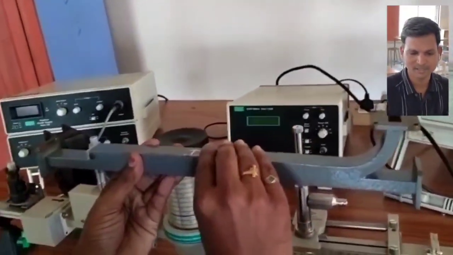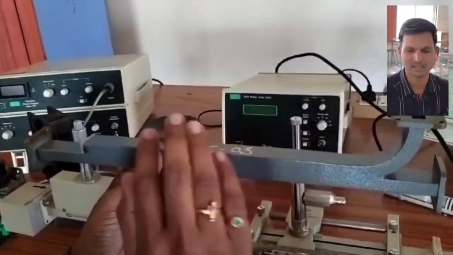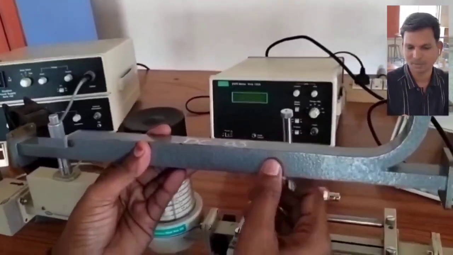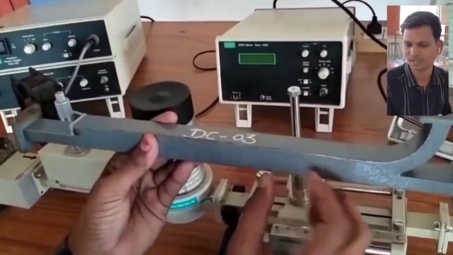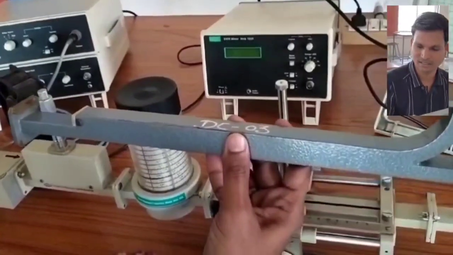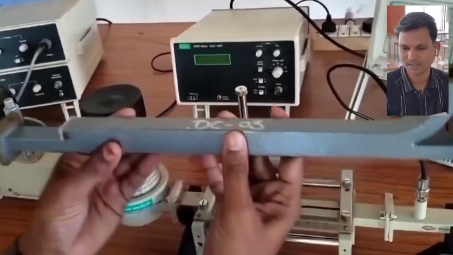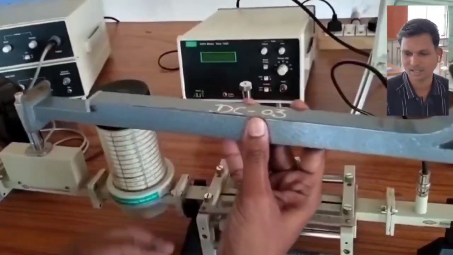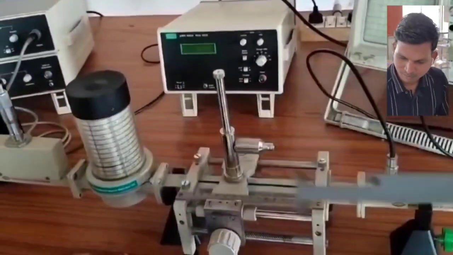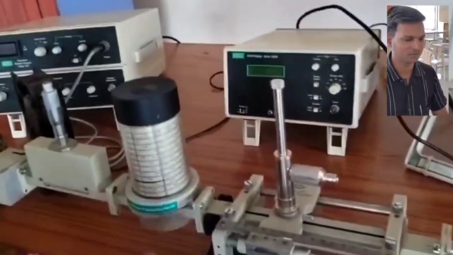By using this device, students can know the power values. We can calculate the reflected power, or otherwise the voltage standing wave ratio. Everything we can calculate by using this device. Mainly, we can calculate the coupling factor as well as the directivity. Very important point: coupling factor as well as directivity we can calculate by using a directional coupler.